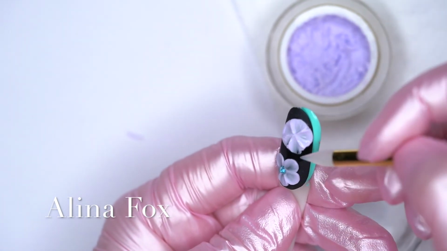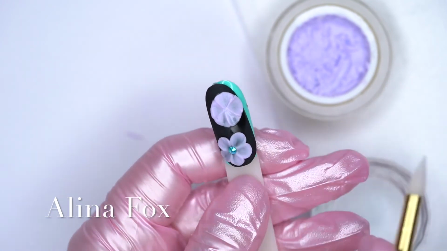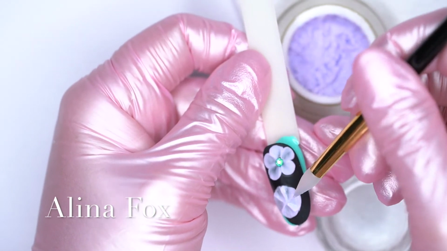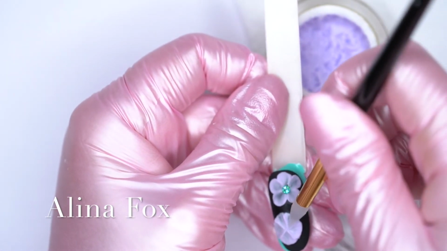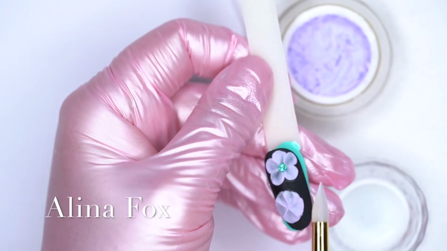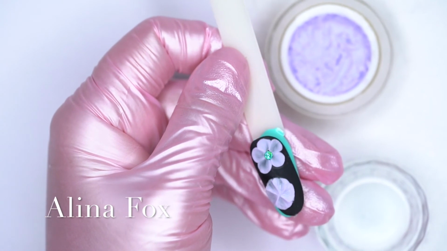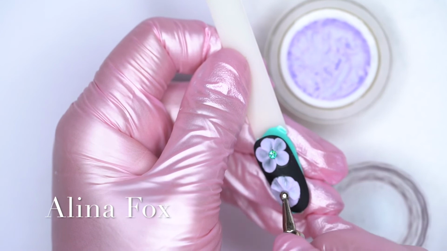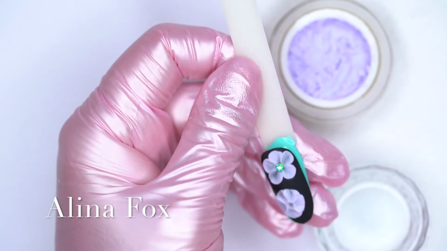So it's a similar effect, flower, but you can see it's actually a very different technique. For some people the balls are easier. For me, it's easier with balls. For some people not. So like I say, I recommend both techniques. And then here I make a center.